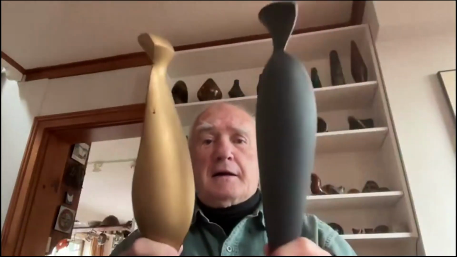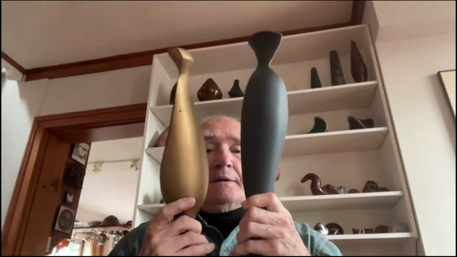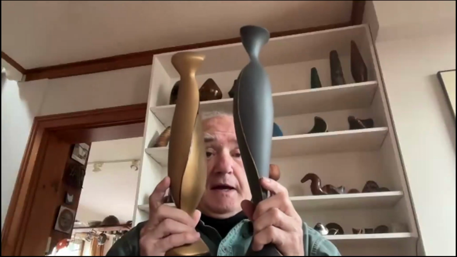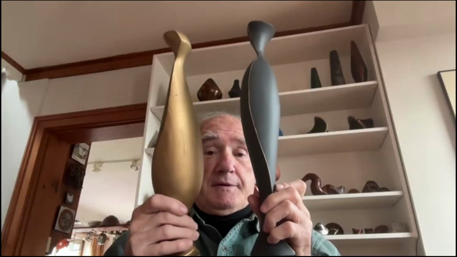The other pair I have are a pair of people, black and gold. Those are gorgeous. I just like them as people. That's the vein that Mark Spheri's working in.